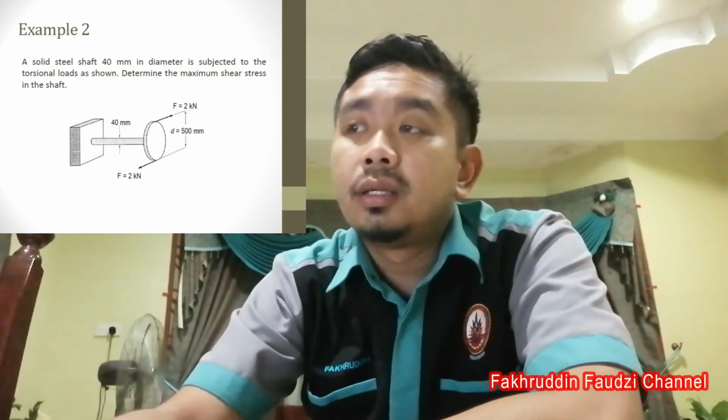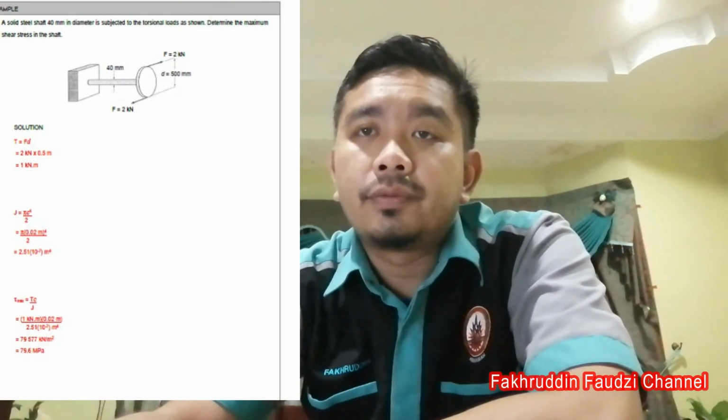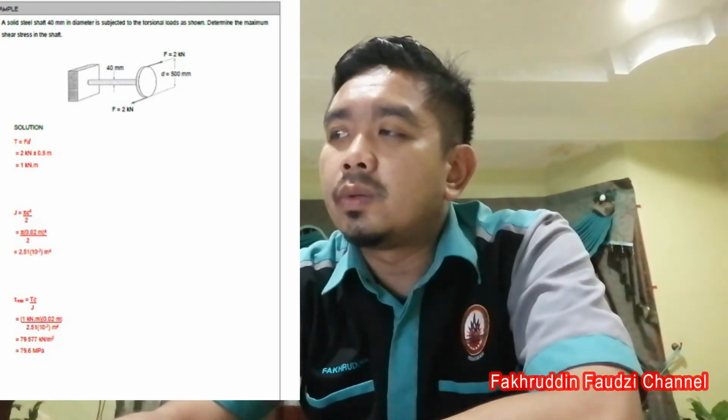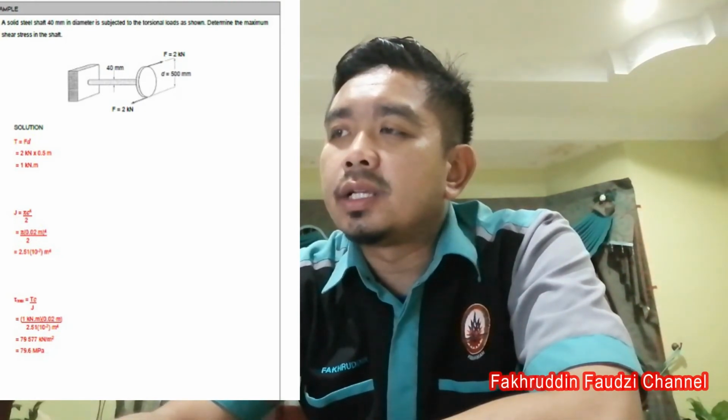So we will use the solid shaft formula, J equals pi c to the power of 4 over 2. Here it says F equals 2 kN, and then D is 500 mm.